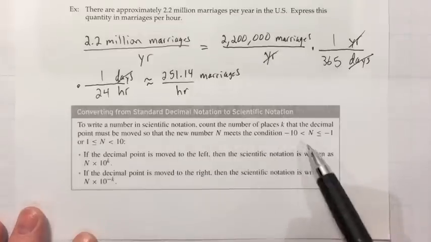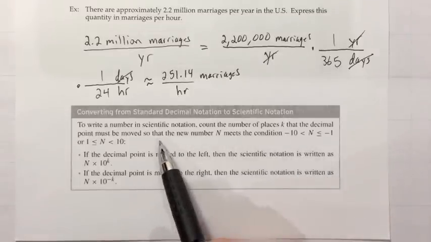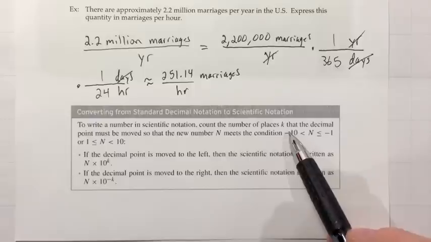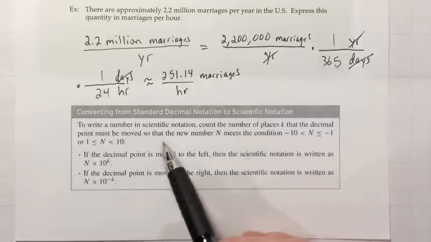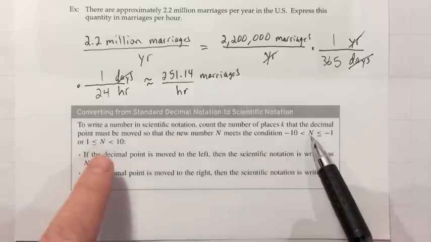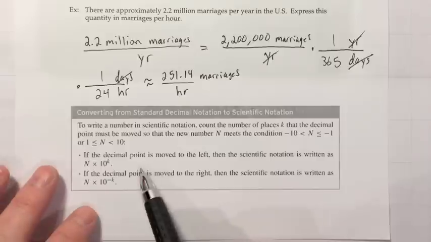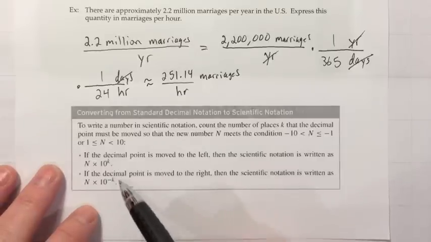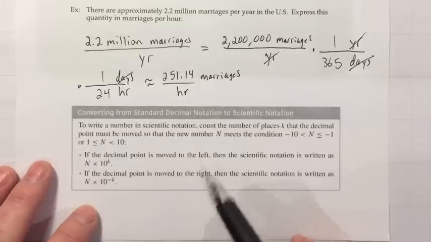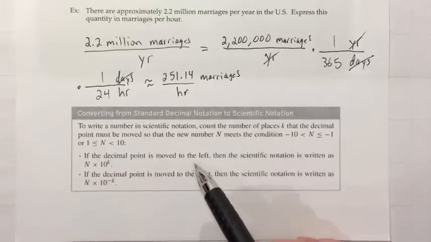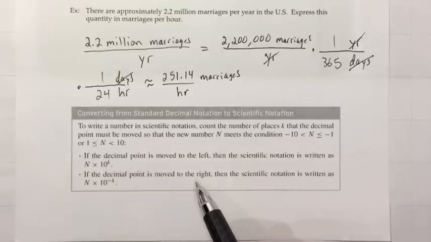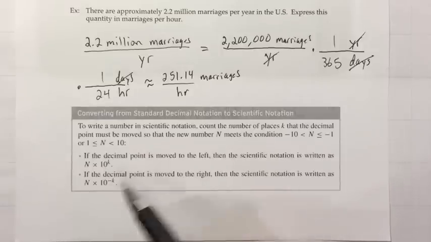All right, so just a summary. We saw this a little bit before, but if you're trying to write a number in scientific notation, count the number of decimal places k that the decimal place moved so that the new number n meets the conditions that the number out front is between 1 and 10, and then however many places the decimal is moved, that's going to be your k. I hate the left-right stuff that they use in the book, but if the decimal's moved to the left, then it's going to be a positive exponent. If the decimal is moved to the right, then it's going to be a negative exponent.